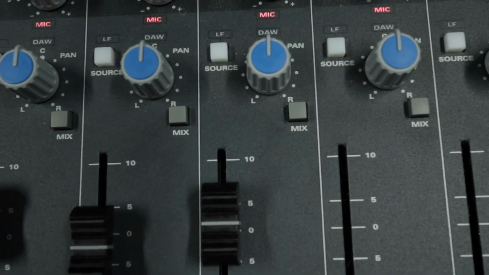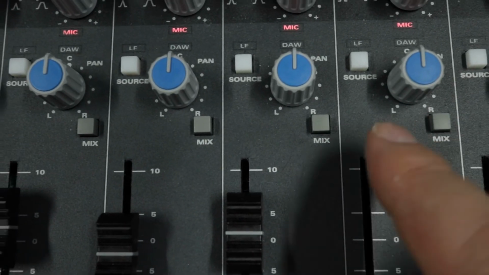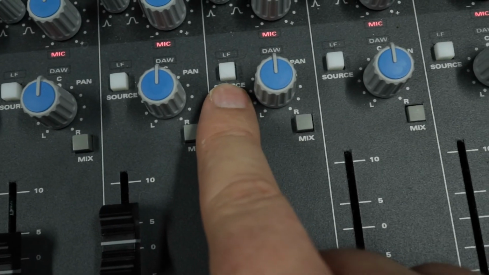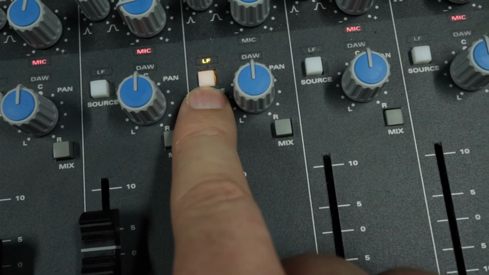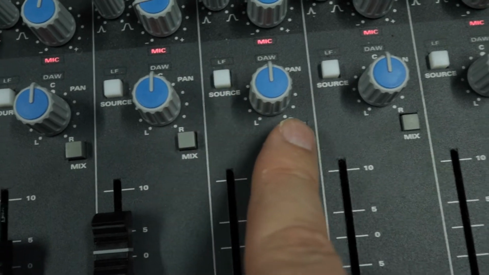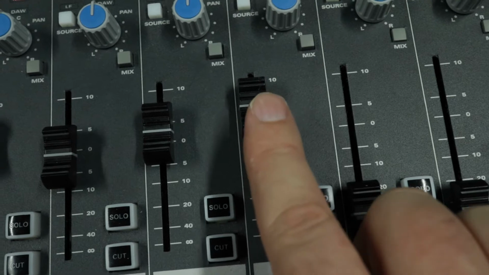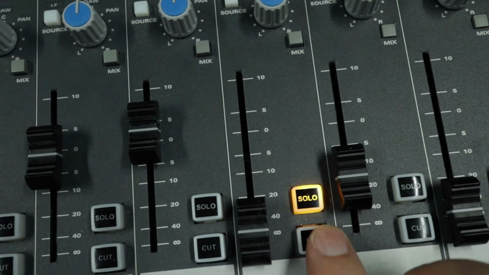Now below this we have our short fader section. So we can choose our source. We can take the source from the mic input or from the long fader. We can route it to the mix, pan. Then of course we have our volume and our solo and mute.